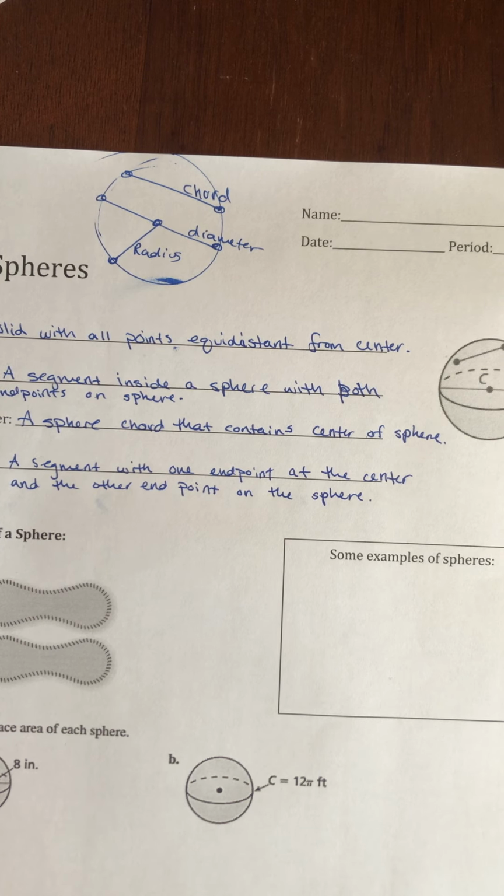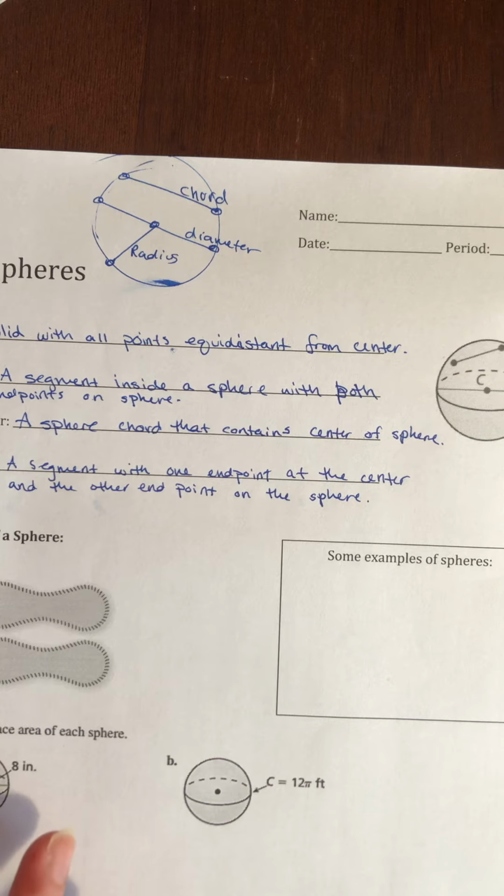So those are just the pieces that we're going to be using for these formulas, so we want to make sure we know what we're discussing.